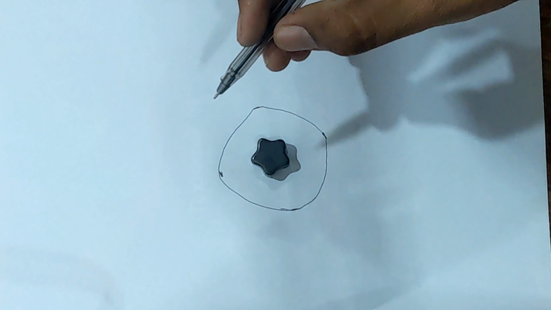Magnetic field is represented by lines. These lines show the magnetic field. Closer lines, stronger field; further apart, weaker field.